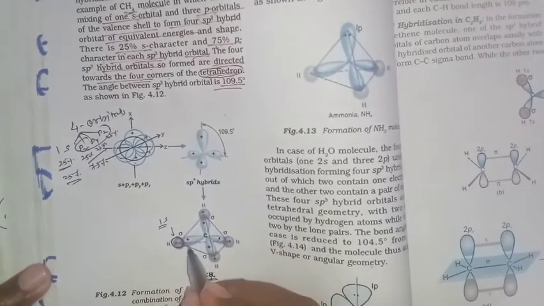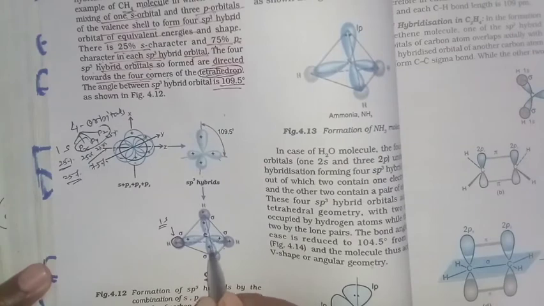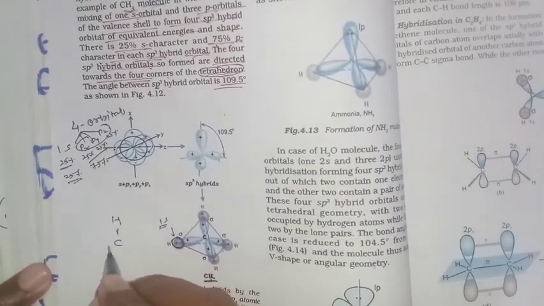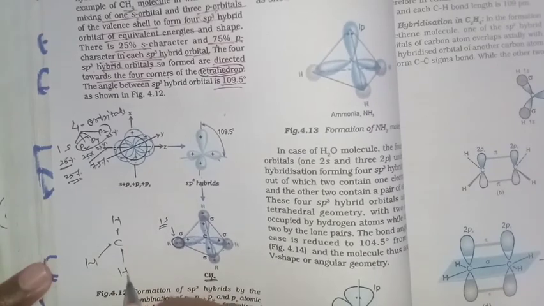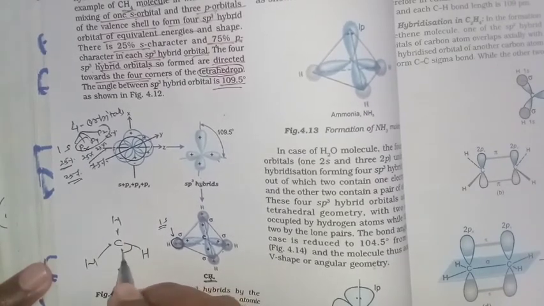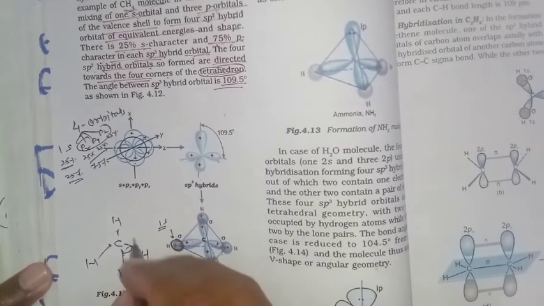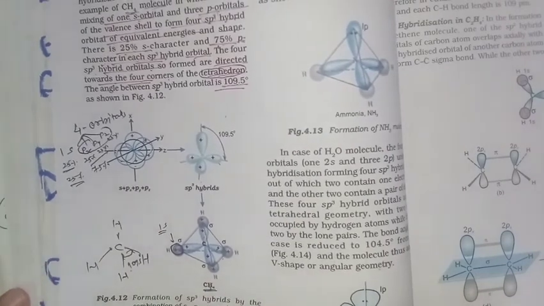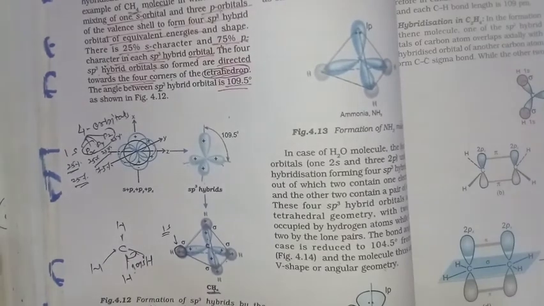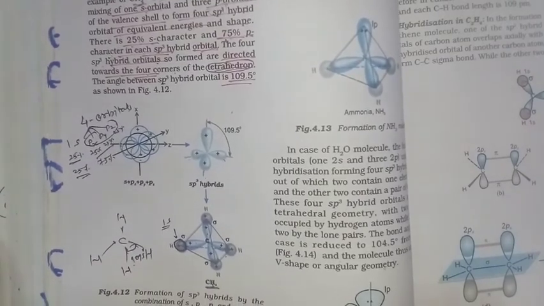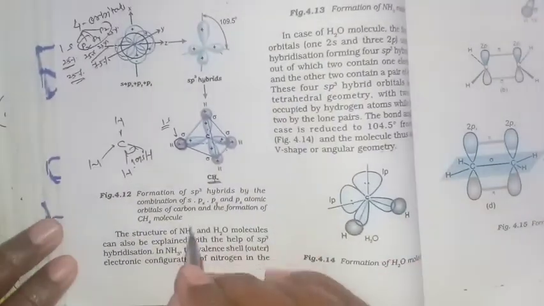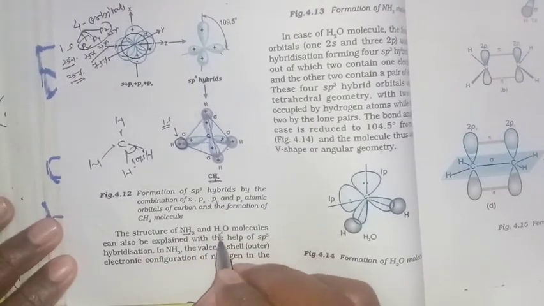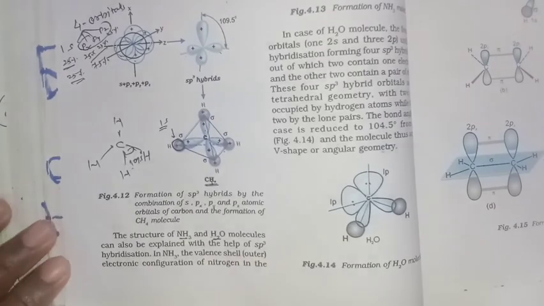That means here 4 sigma bonds are formed between carbon and hydrogen, and their bond angle is 109.5 degrees. And other examples for sp3 hybridization are NH3 and the water molecule also.